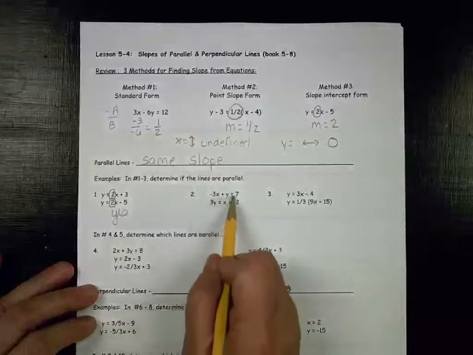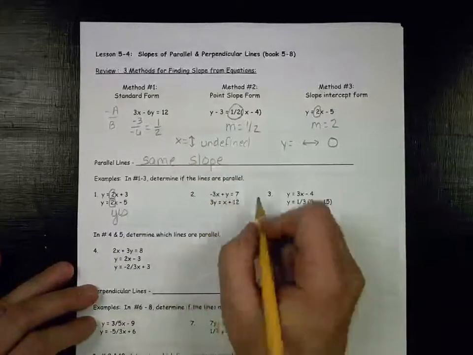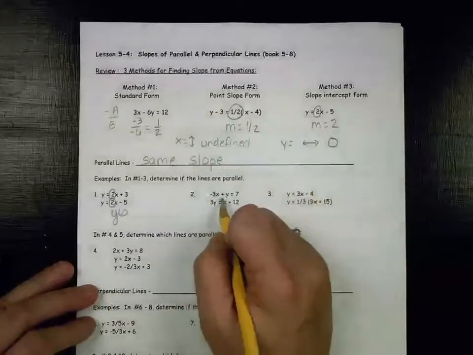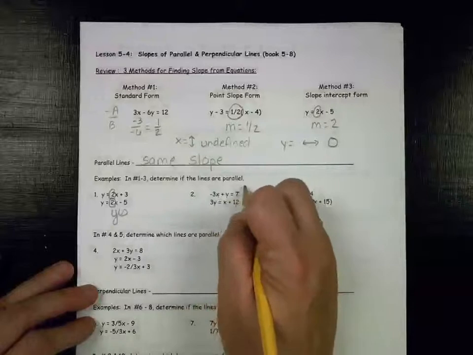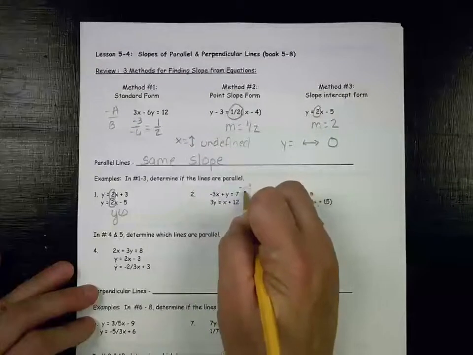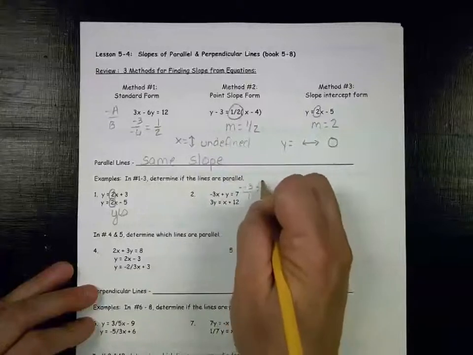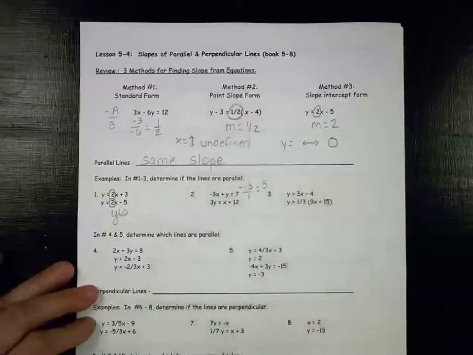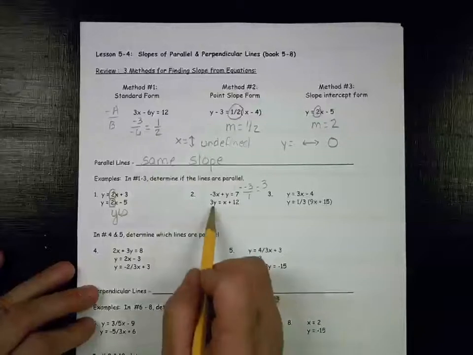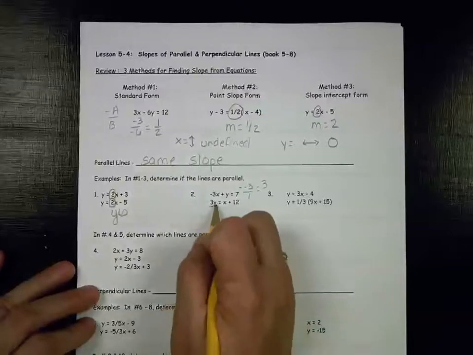This first one here is in standard form. So our slope would be negative a over b, which would be negative 3 over 1. So the slope of that first line is 3. You cannot grab this number here.